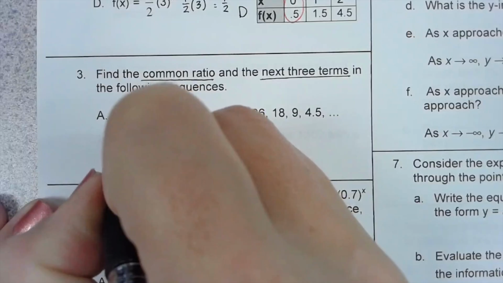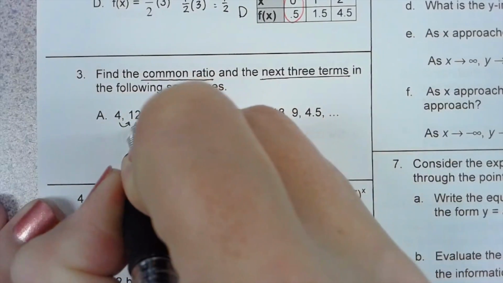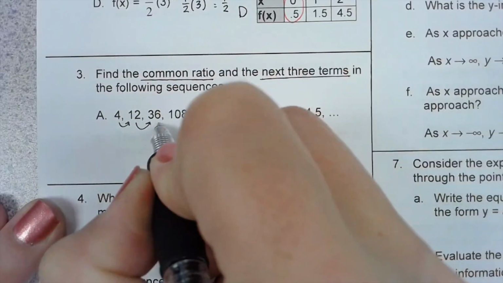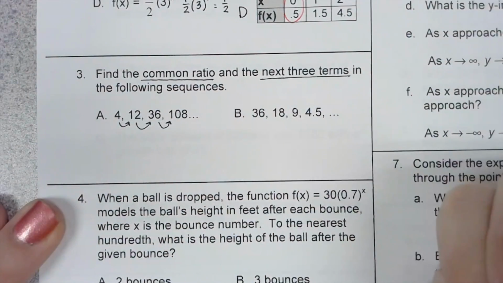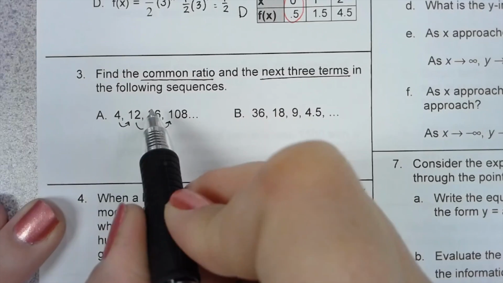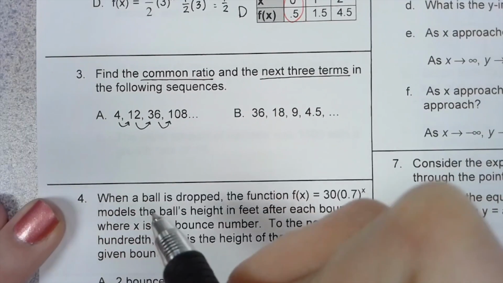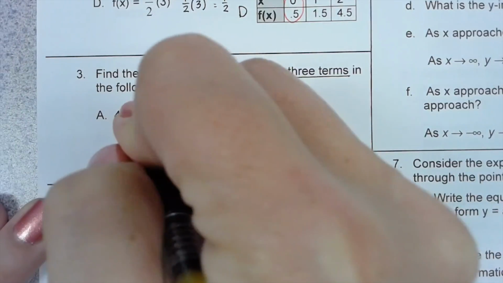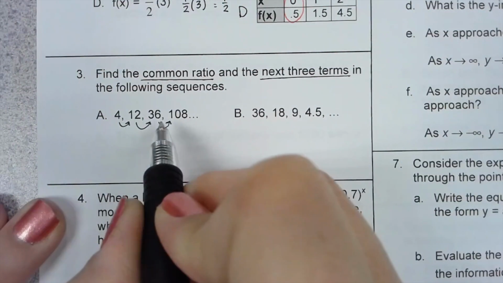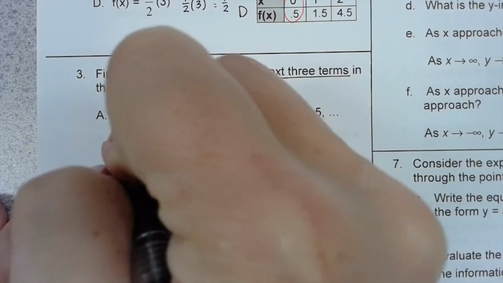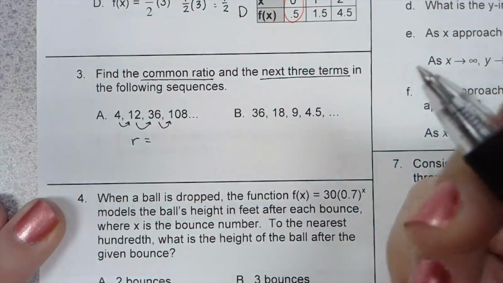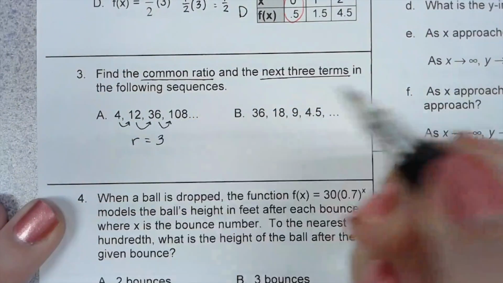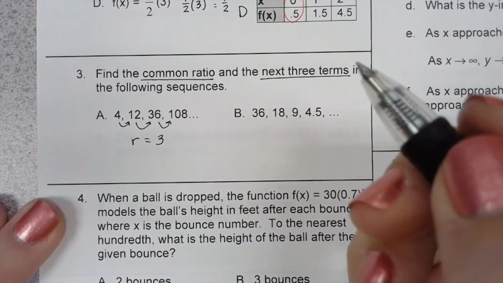To make a 4 turn into a 12, you multiply by something. To make a 12 turn into a 36, you multiply by the same thing. And to make a 36 turn into a 108, you multiply by the same thing. And so on this problem, to make each of these numbers become the next number in the list, you're multiplying each of them by 3. 4 times 3 gives me 12, 12 times 3 gives me 36, and then 36 times 3 gives me 108. So that means that my R, or my common ratio on this problem, would be the number 3.